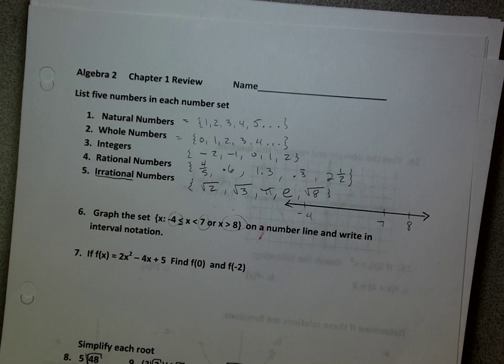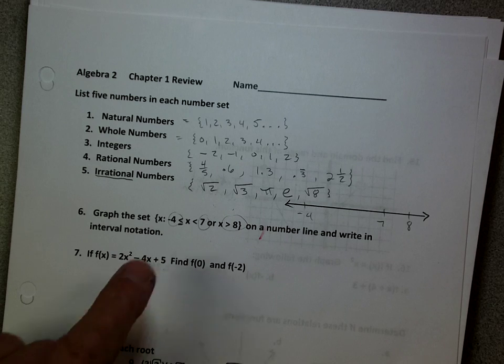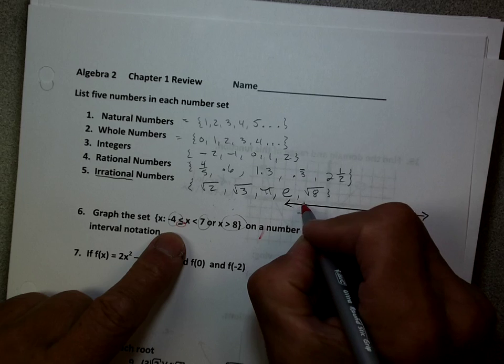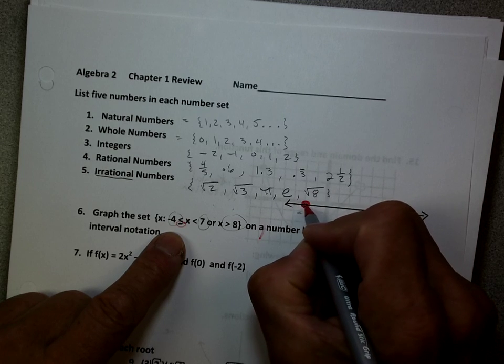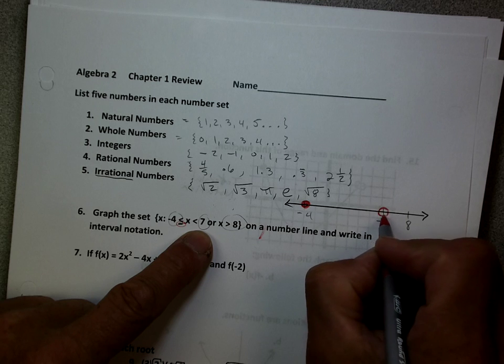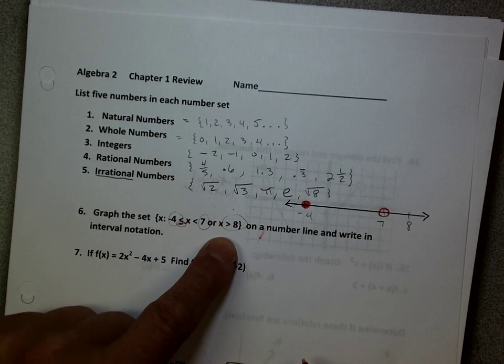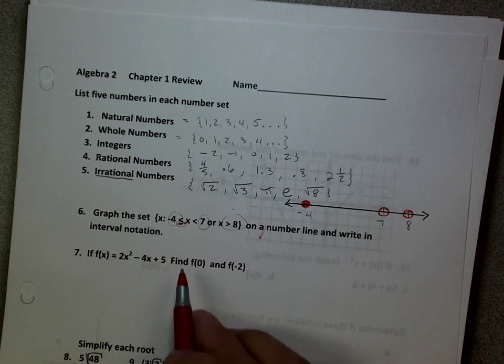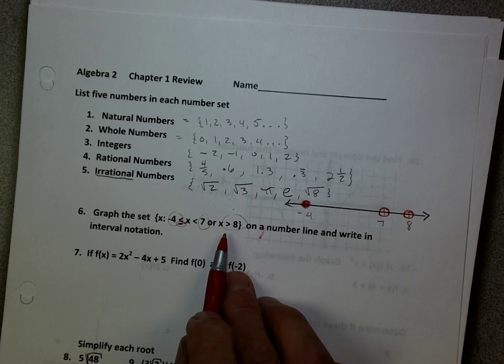So what I'm going to do is at negative 4, I'm going to put a solid dot because of the equal sign. So I'll go to negative 4, I'll put a solid dot, okay? At 7, I'm going to do an open circle because it doesn't include 7. And at 8, again, I'll put an open circle. So at least I've got all of my numbers highlighted.